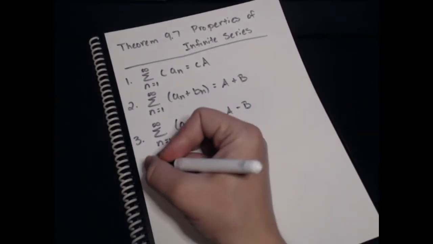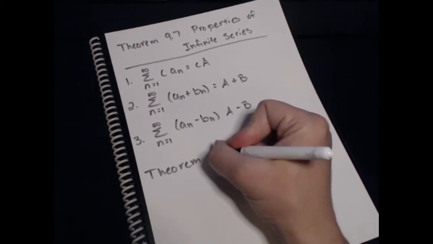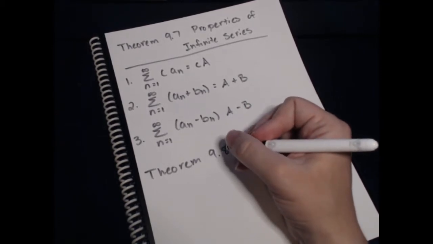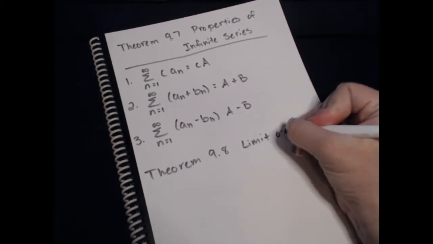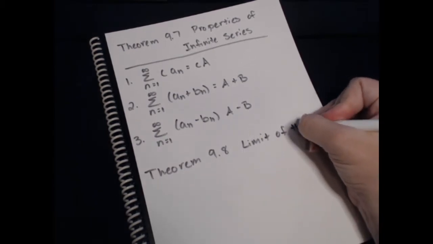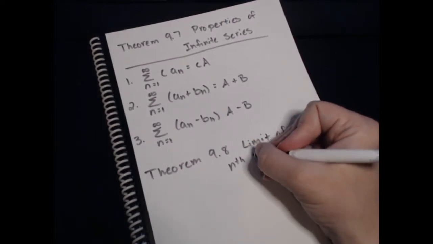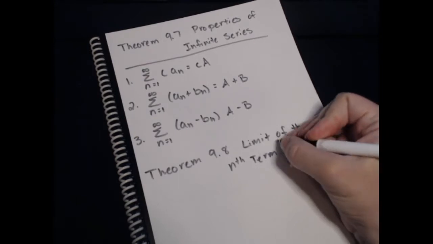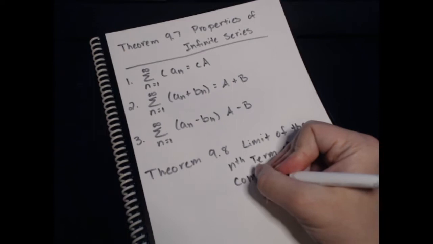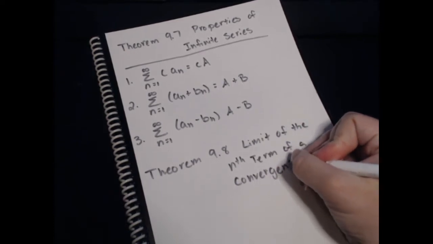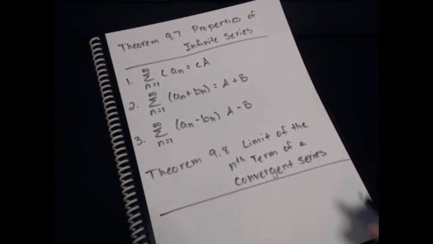Okay. Then you have theorem 9.8. And this is called limit of the nth term of a convergent series, because they're like, hey, we need to have the longest name possible.